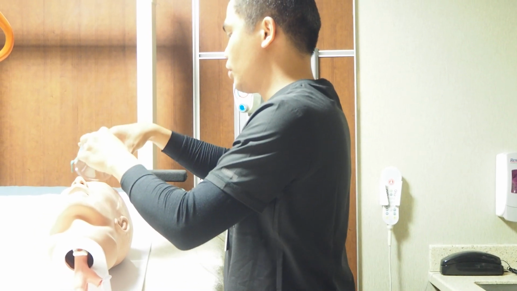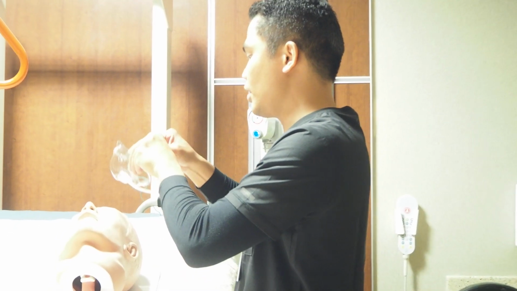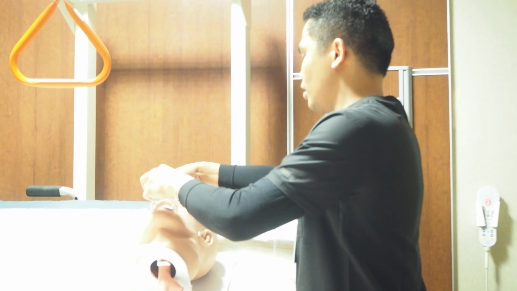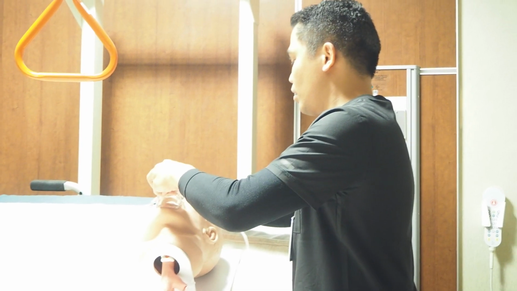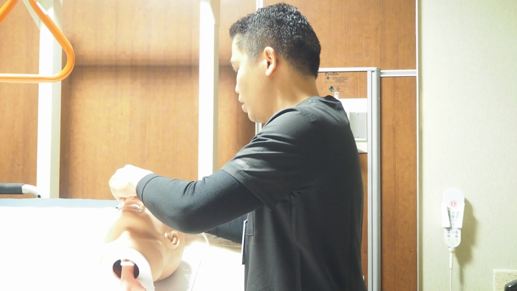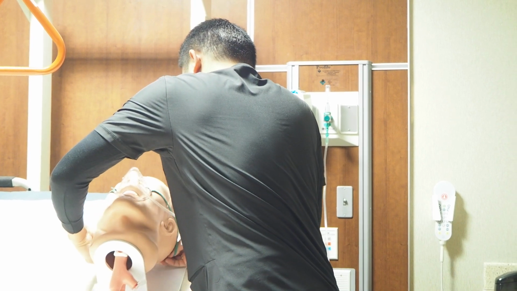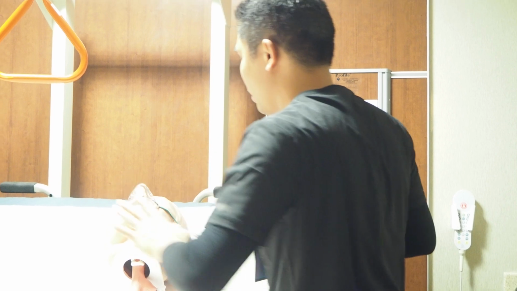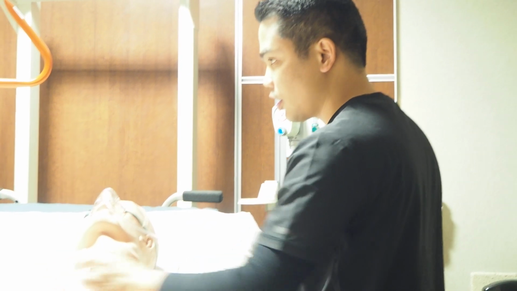So I'm going to loosen this a bit before putting it on the patient, make sure that there's air coming out, and then carefully put it on the patient's head.